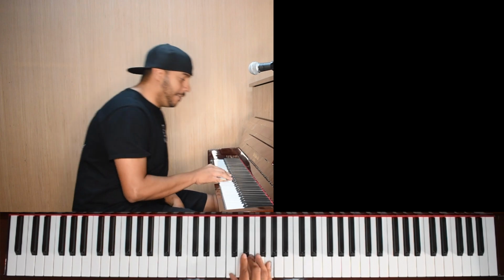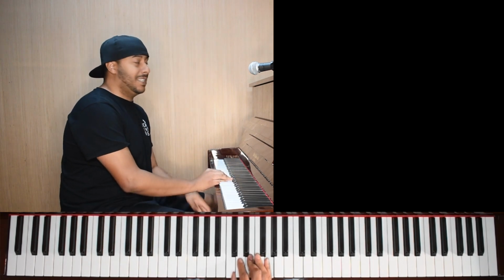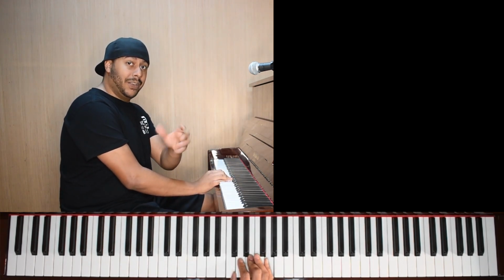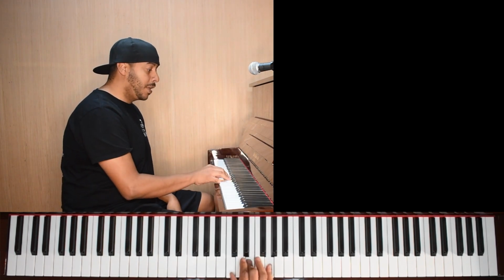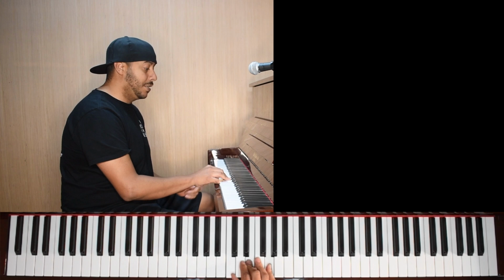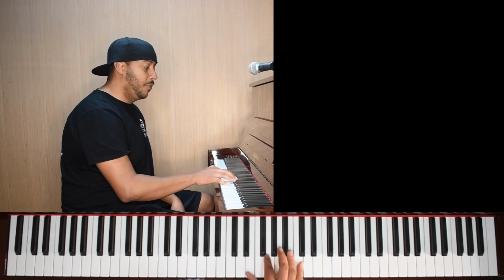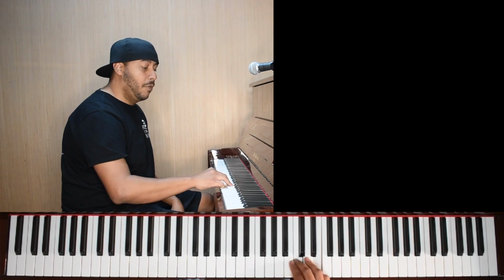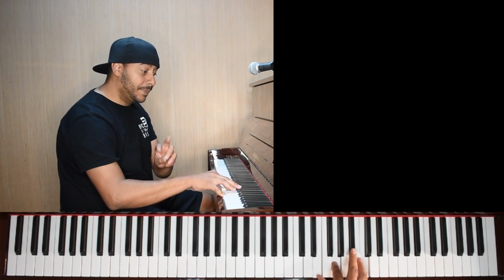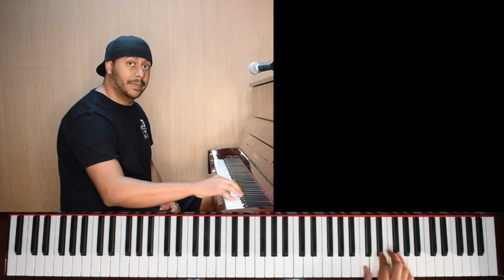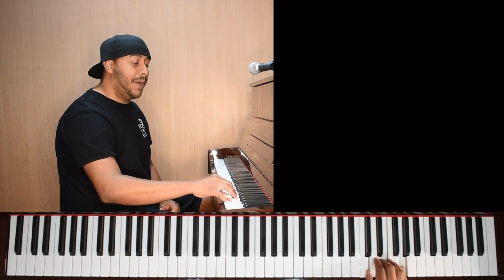This is going to go kind of fast, so if this doesn't make sense, just stop and practice your inversions first before trying something like this. All we're going to do is play through the inversions: root position, moving up C, moving up E, moving up G. But we're going to do this for 2 octaves. So again, and then back down.